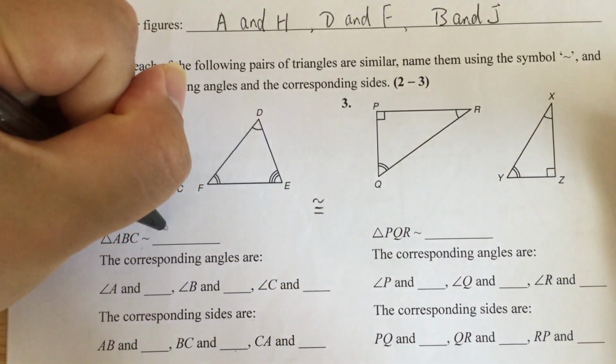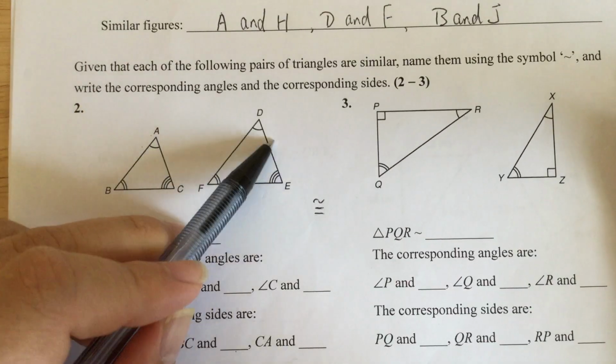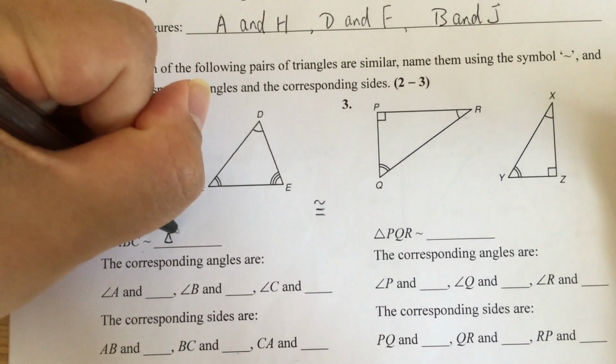Okay, so what about the triangle here? For A, this is 1 mark. So I think that D is another 1 mark, so we write down D here.